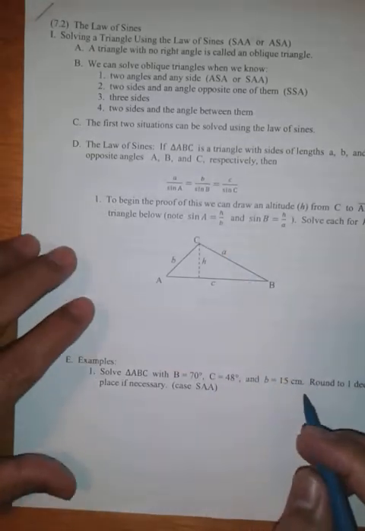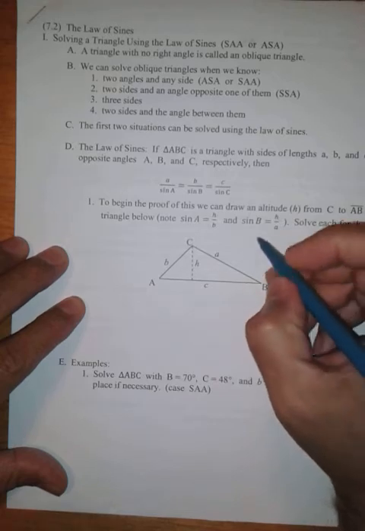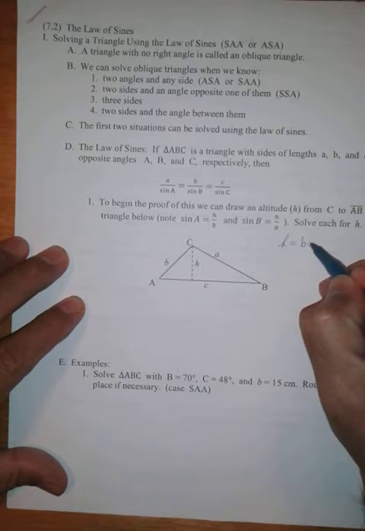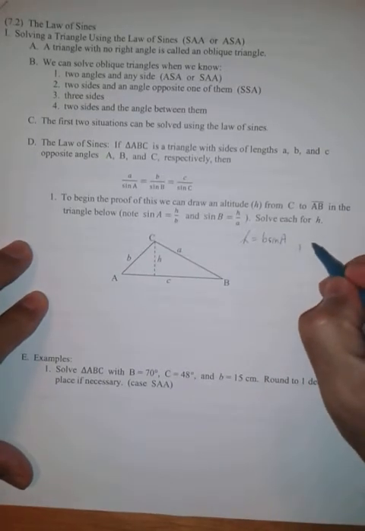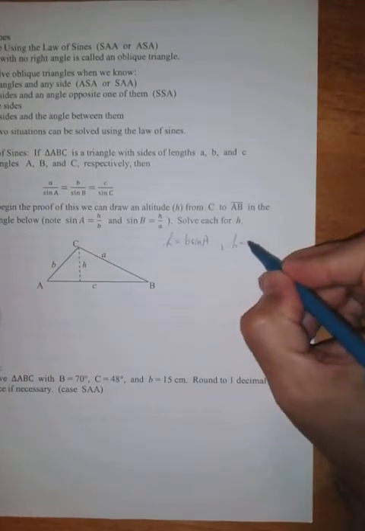If you solve for h, you have h equals b times the sine of angle A, and also h equals a times the sine of angle B.